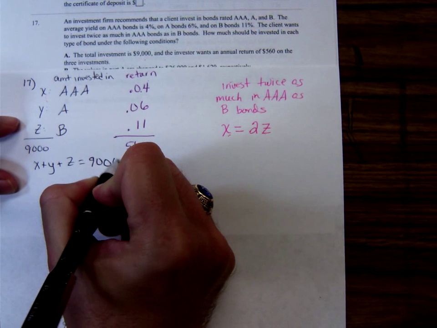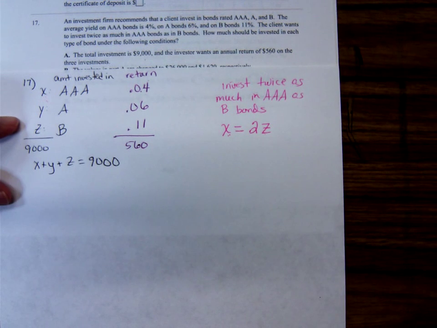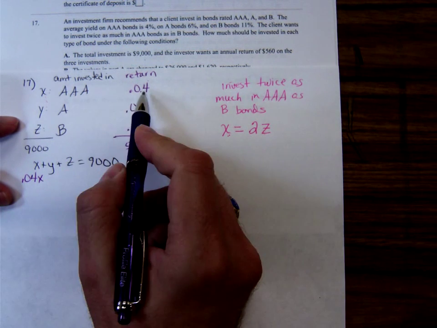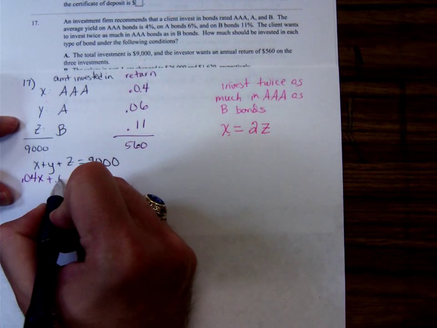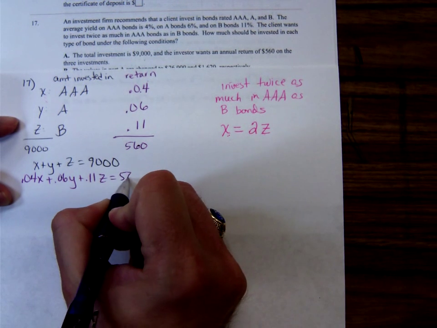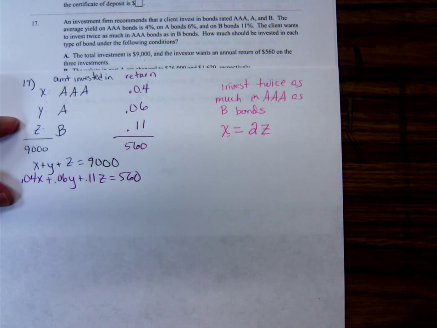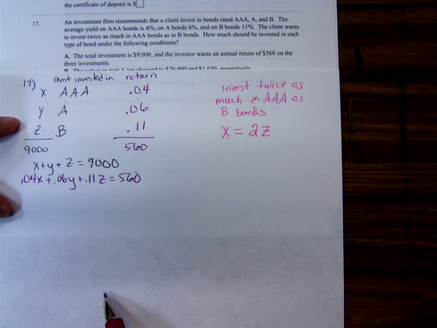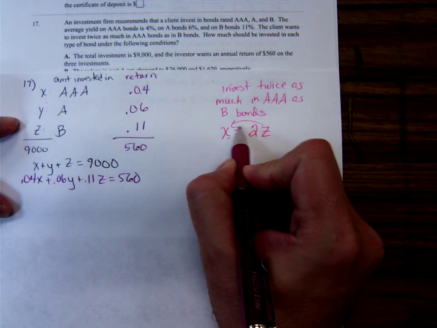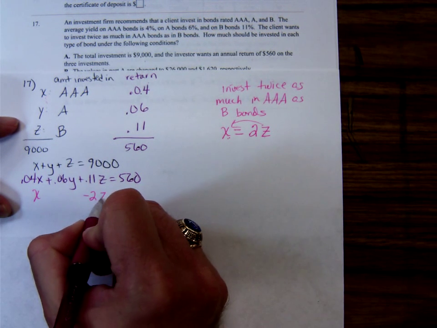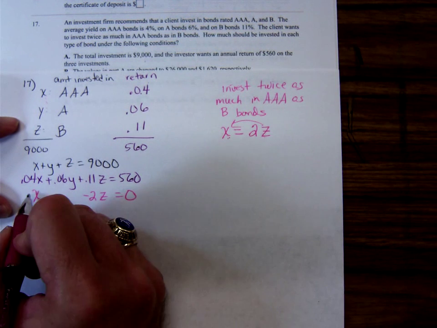X plus Y plus Z equals 9,000. 0.04x plus 0.06y plus 0.11z equals 560. Now this equation here should have the x and z on the same side. So I'm going to move that. We'll write it as x minus 2z equals 0. You might want to remember there's a 1 there.